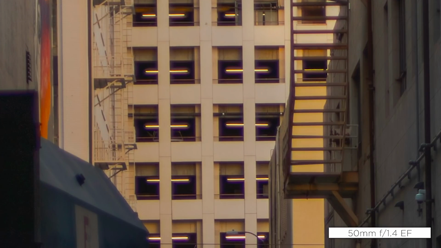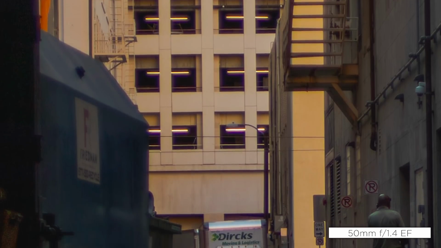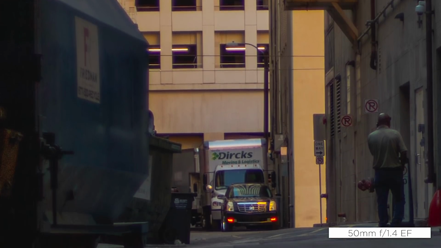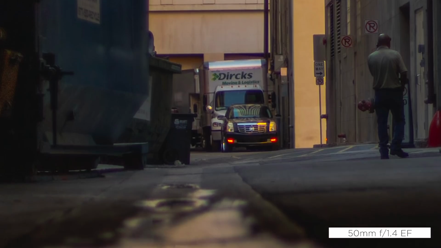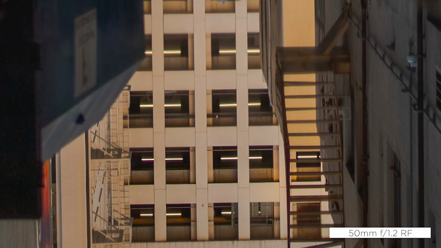So if we zoom in here on the 50mm 1.4, we can see that there's a lot of fringing around these lights in the parking garage. Overall, it's just a little fuzzy. It's not super tack sharp as we're looking through here, and especially in this reflection. So if we switch over to the 50mm 1.2, there is a massive difference in this reflection.